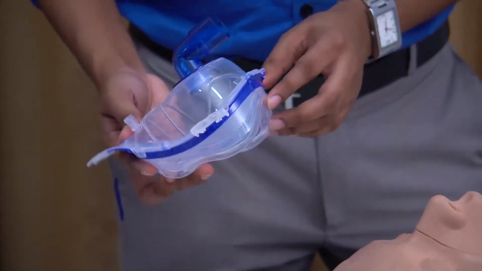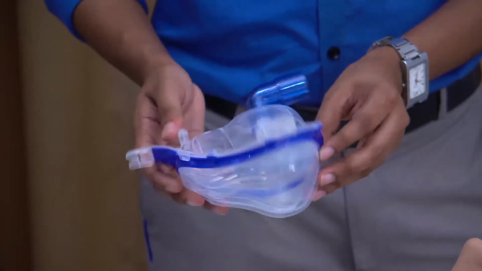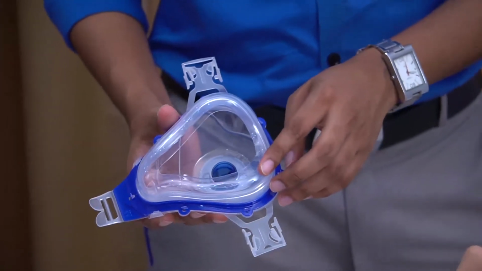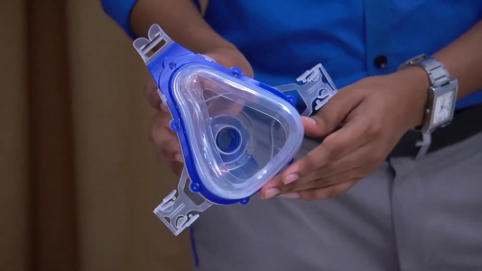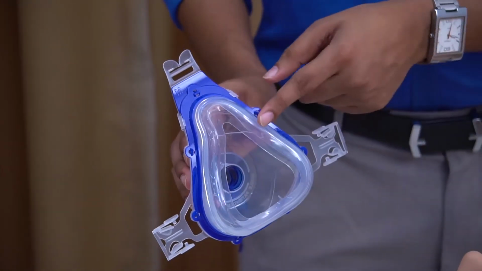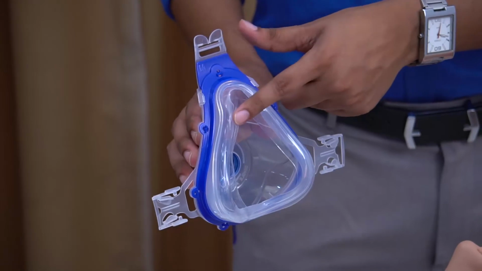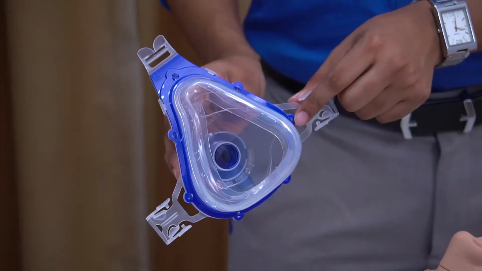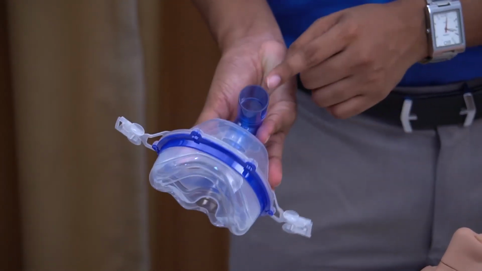CPAP mask, patient interface. This looks like a normal face mask, but this has special features too. This surface helps to achieve a good seal to the face of the patient. This piece connects the tube from the CPAP machine.